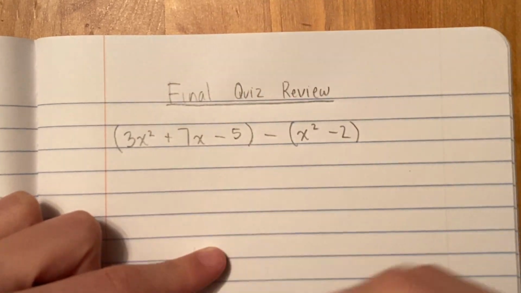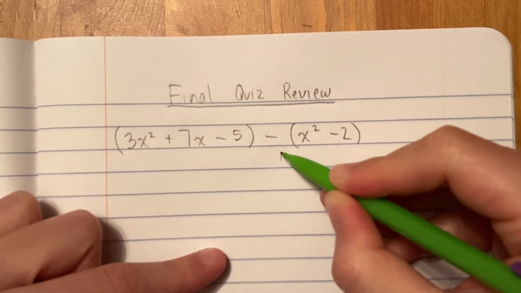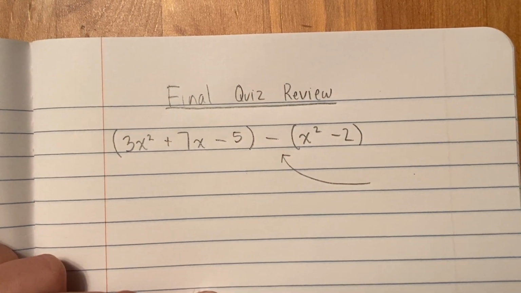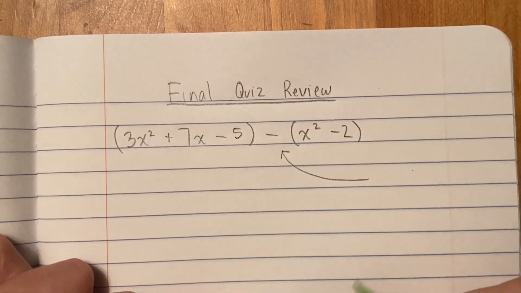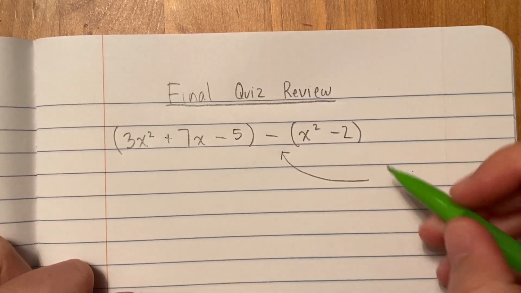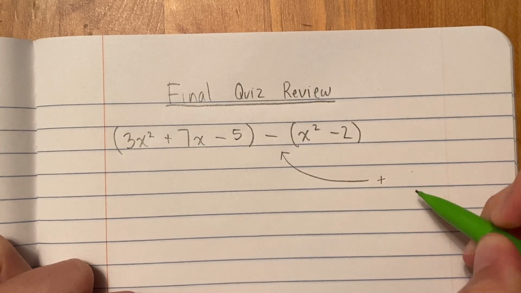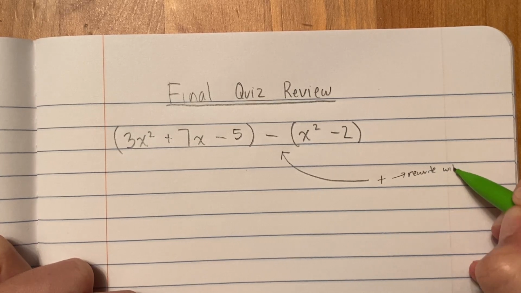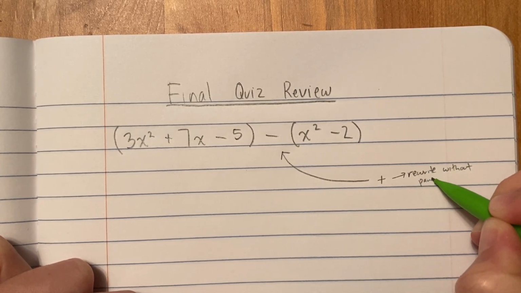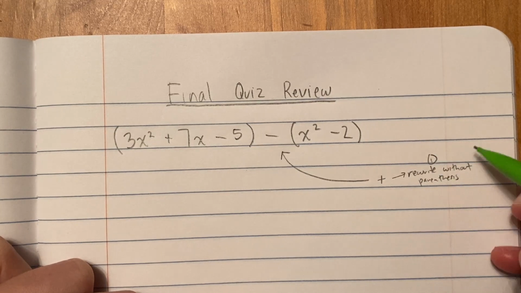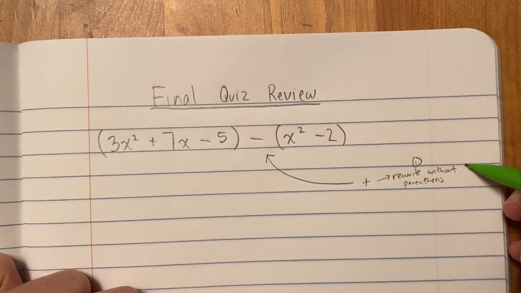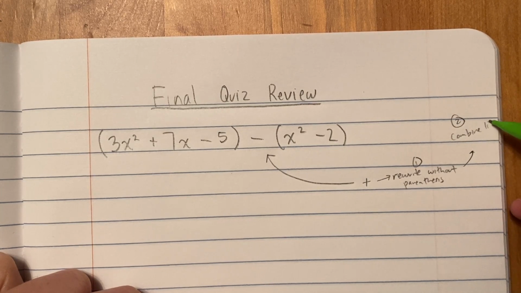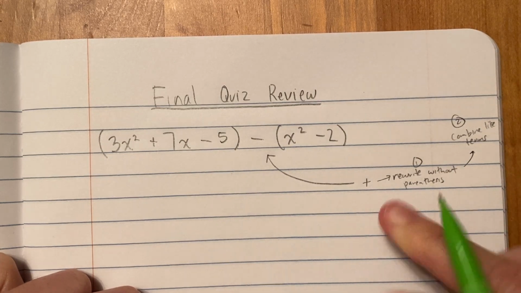Okay, now here's what you need to know that's really important. If there's a symbol there, then this is not multiplication. A really common mistake I see is people multiplying on everything. This is not multiplication. This is subtraction. So if there's a plus sign here, you just rewrite without the parentheses. You do that first. And literally, if there's a plus sign there, the parentheses don't mean anything. And then you combine like terms. Okay, that's if there's a plus sign there.